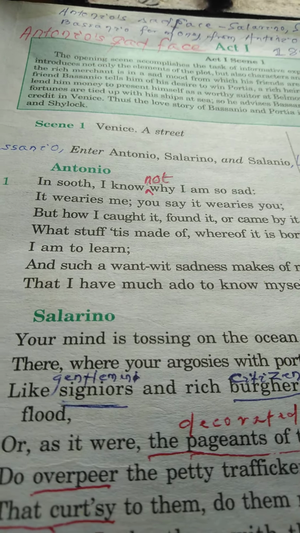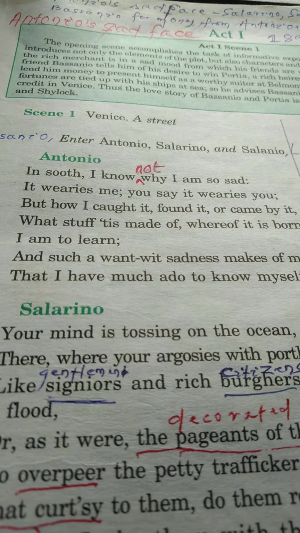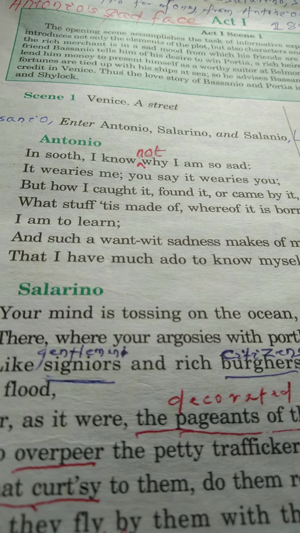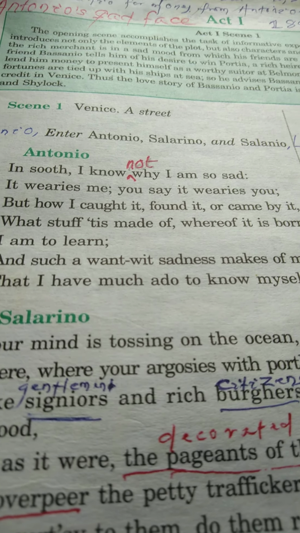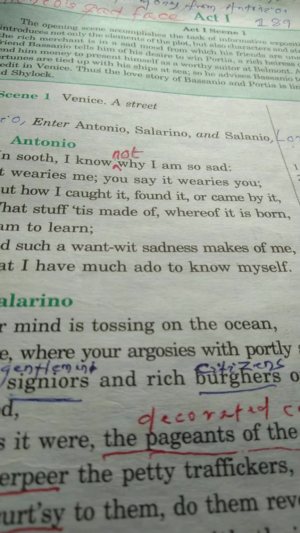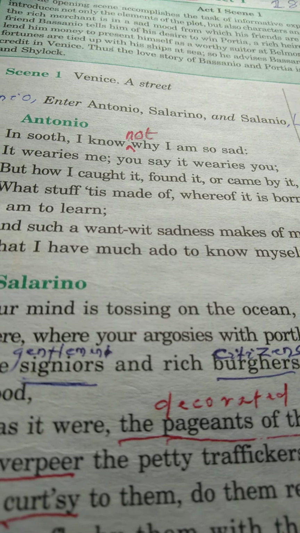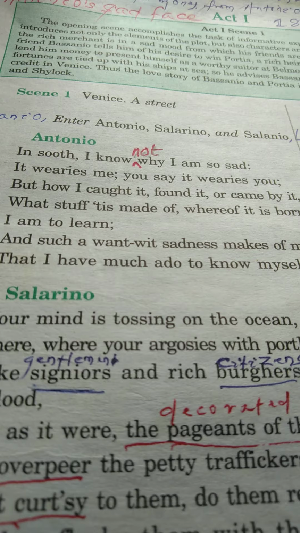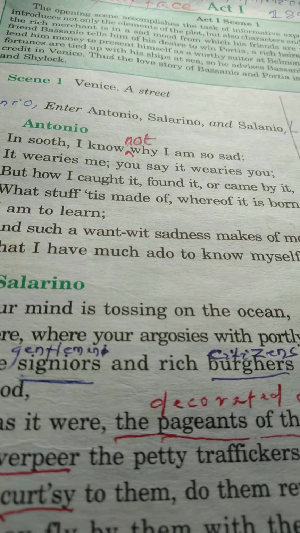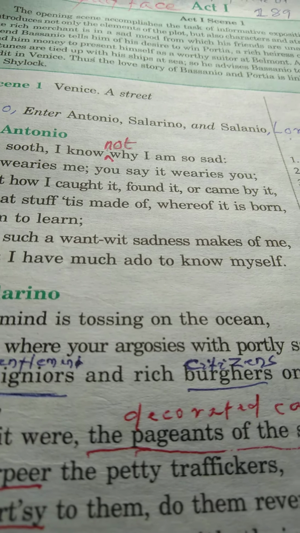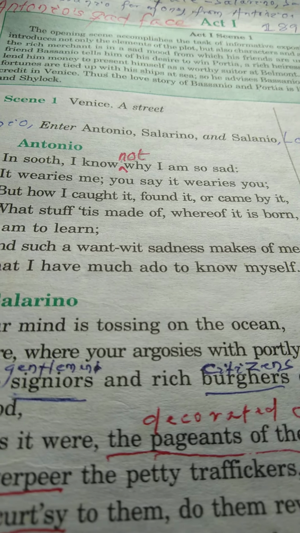"But how I caught it." I happened to be sad. What's the reason behind being sad? "Or came by it." Happened to be sad. Antonio says, what stuff it is made of? What is the content or reason of my being sad? "Whereof it is born?" Of what origin? For the reason behind such emotion or feeling, I am to learn. I am to find out.